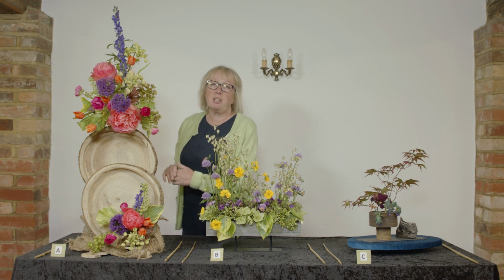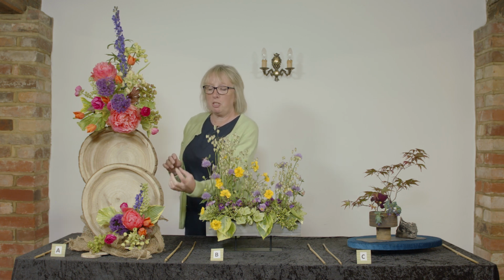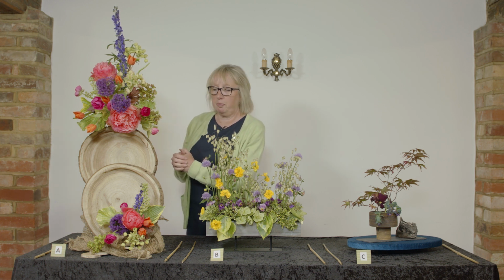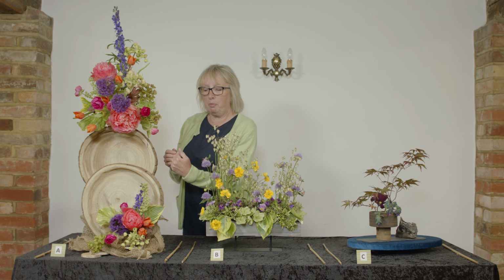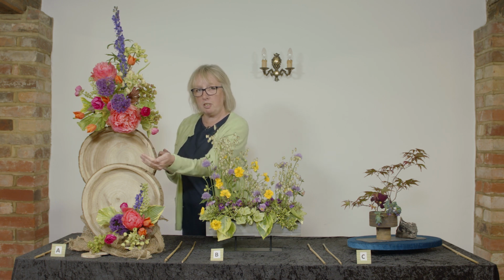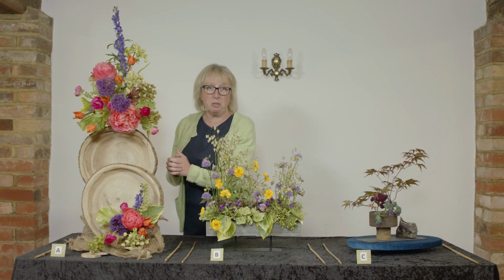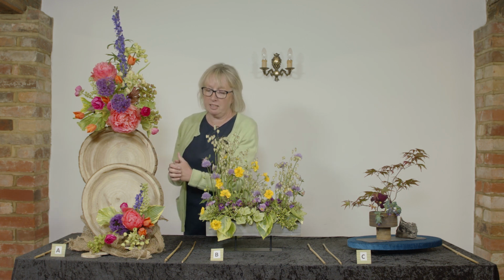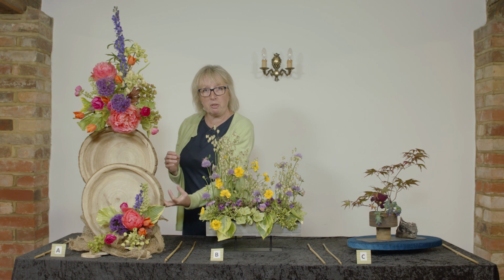It was good use of artistic merit, the repetition of the round forms in contrast to the linear aconitum. But we did have a slight problem with the void in the centre of the design. The practical merit we could not fault. The plant material is all in excellent condition and it is very well staged.